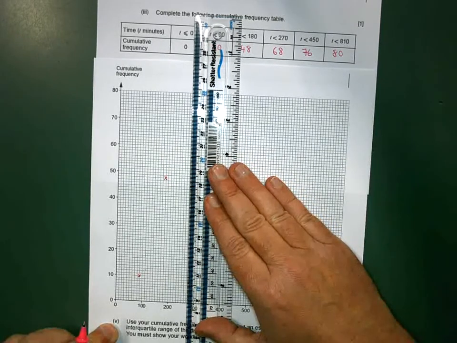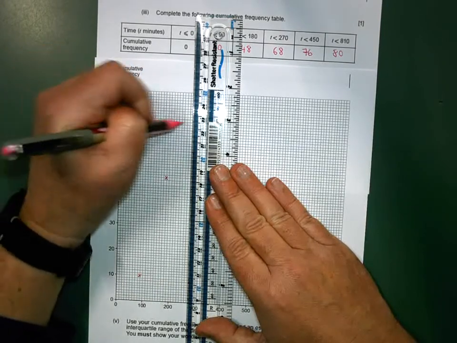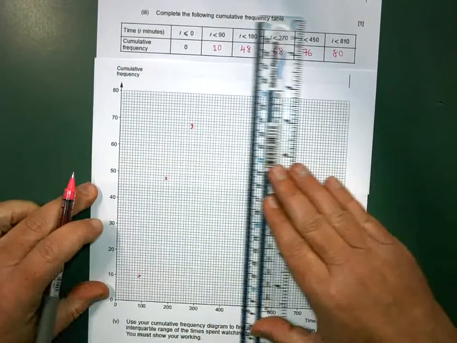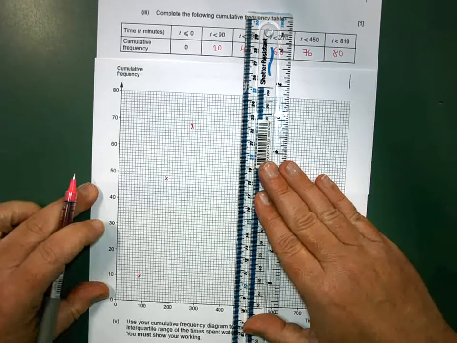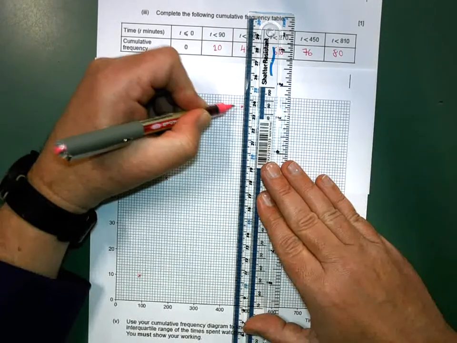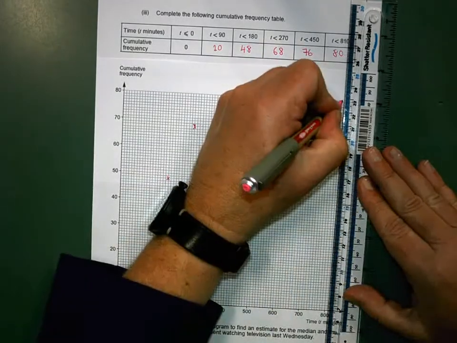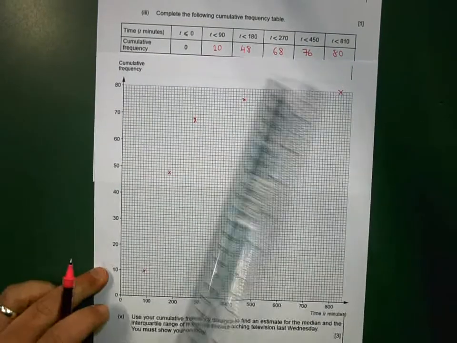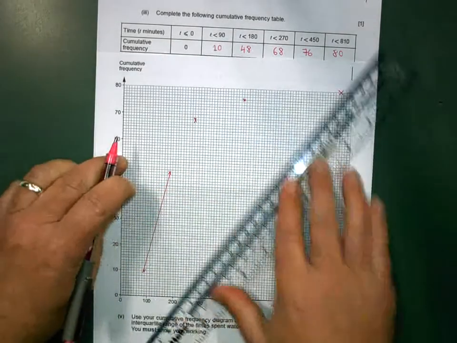And that's 68. 450 is 76, and 810 is 80. So your points are going to look like that, and you can join those with a ruler. You could draw them freehand, but it's easier to use a ruler.